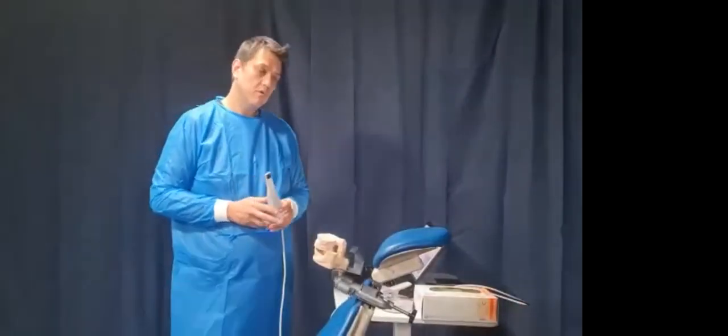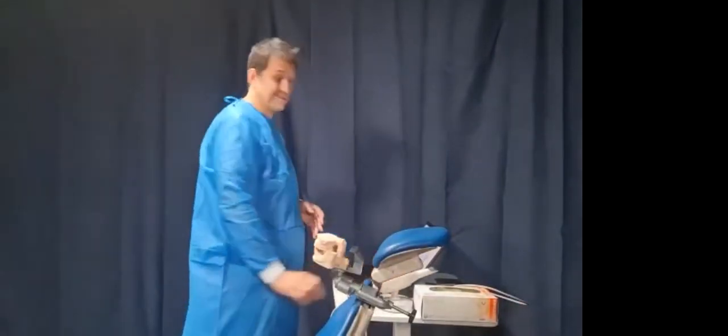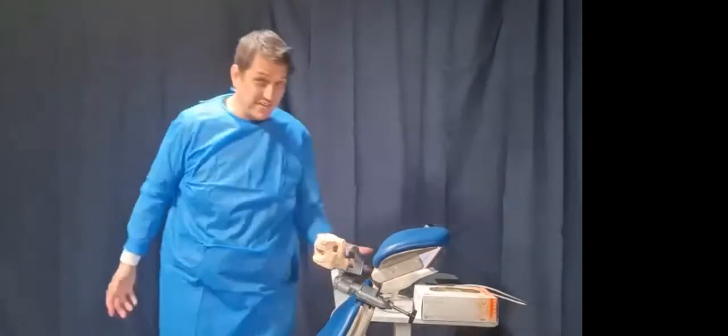I actually didn't think I was going to get that, but anyway, fantastic. There you go. It works. It did actually work in the mouth as well, by the way. That was the most important realization for me in this technique.